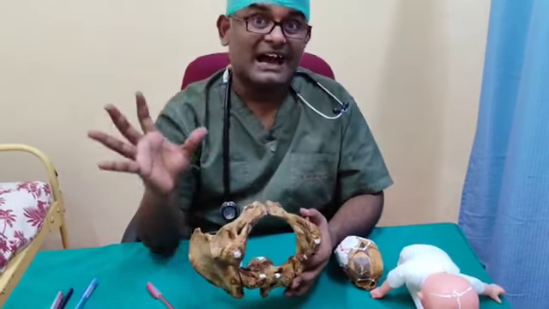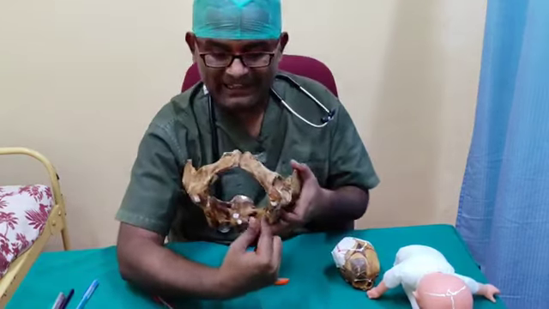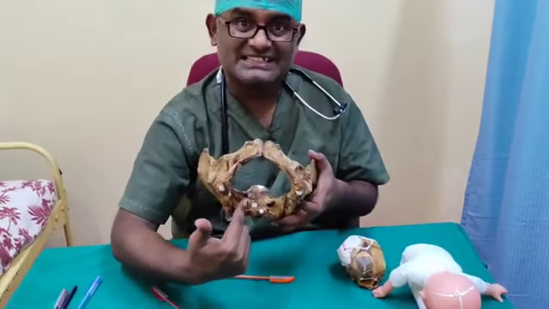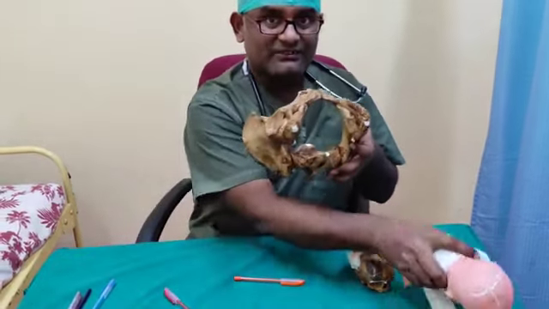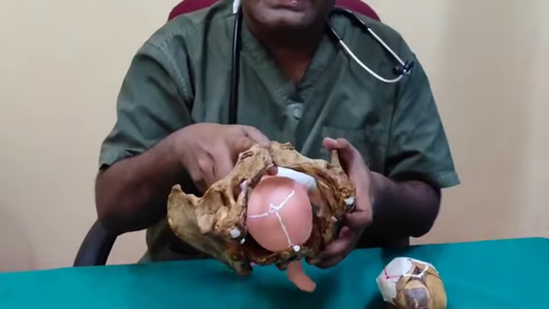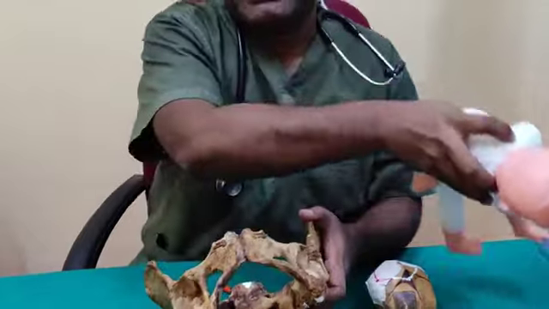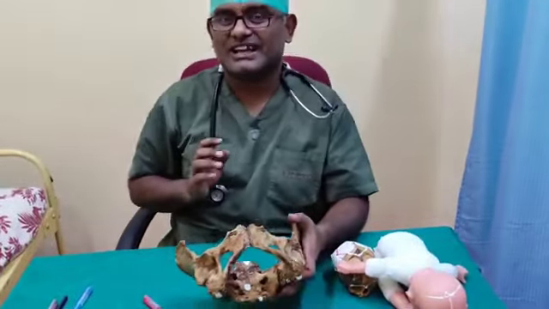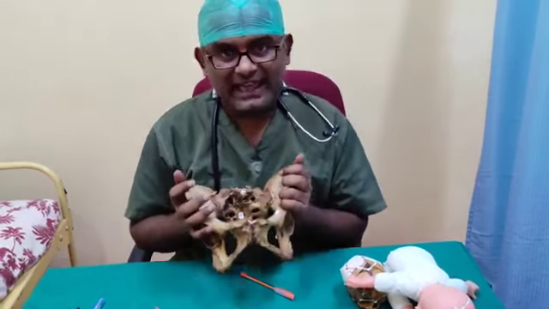Bispinous diameter. Another most important obstetrical importance, by palpating the ischial spine, we can see the station of the head. We can see what? Station of the head. If the head is above ischial spine, it is minus. If the head is below ischial spine, it is what? Plus. Understood? This is one important obstetrical importance of what? Ischial spine.